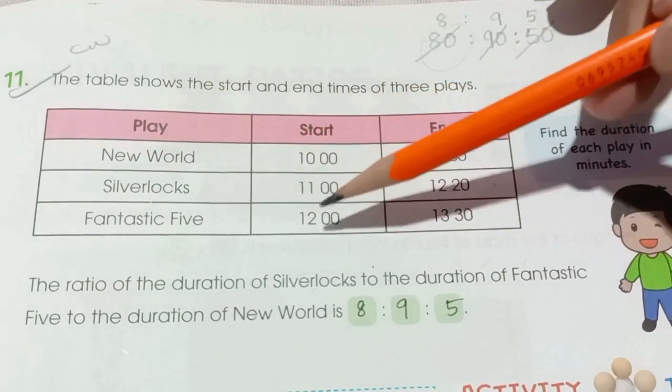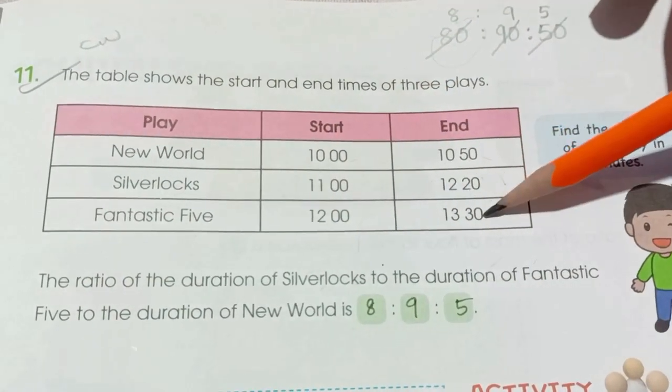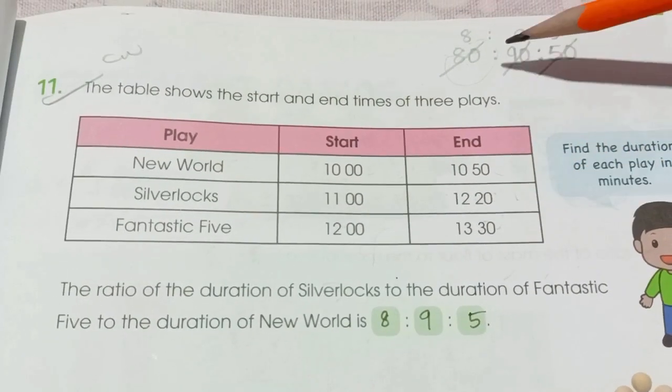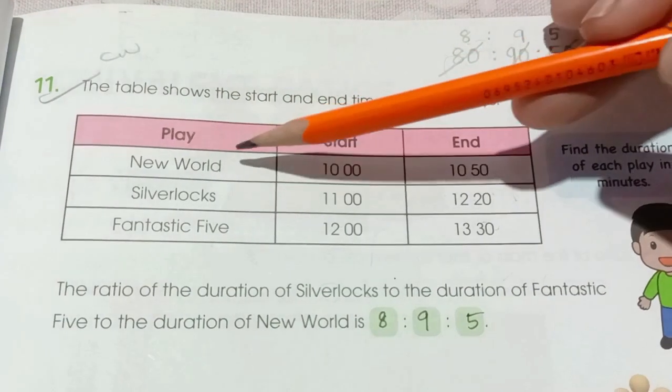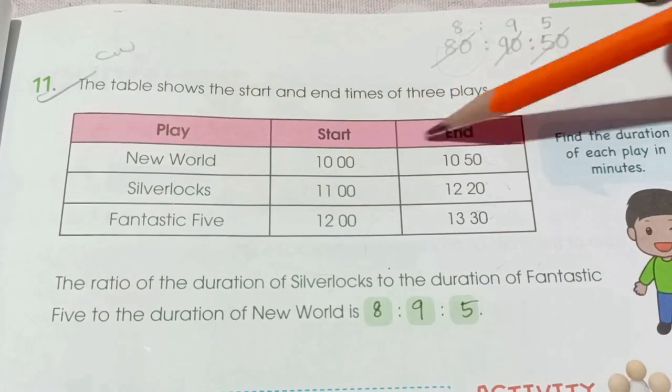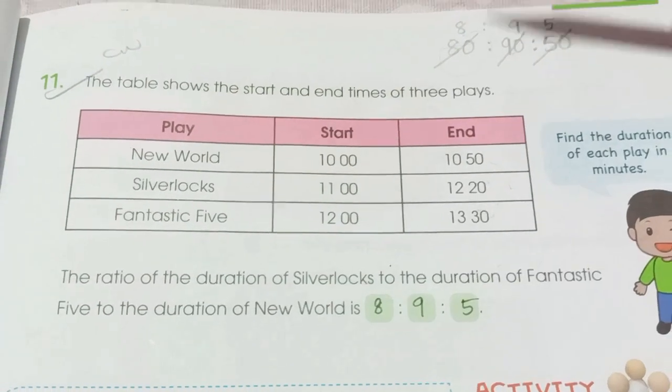Then we have Fantastic 5 from 12 to 13:30. 12 to 13 is 1 hour, 60 minutes, 60 plus 30 is 90. New World is from 10 to 10:50. It means the duration is only 50 minutes.